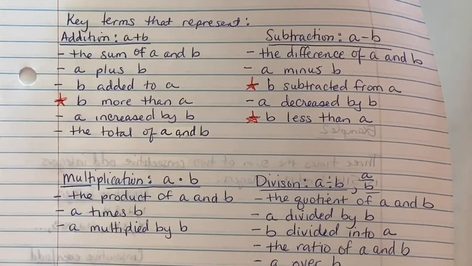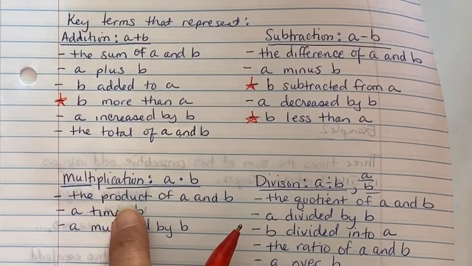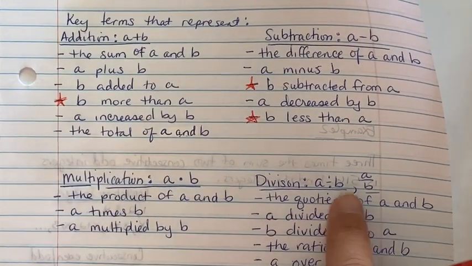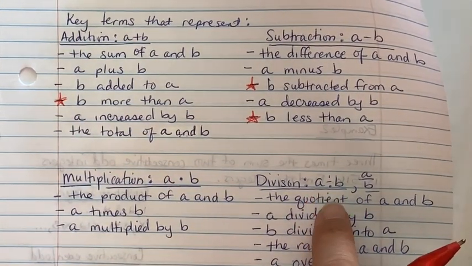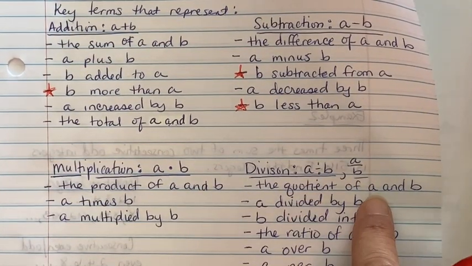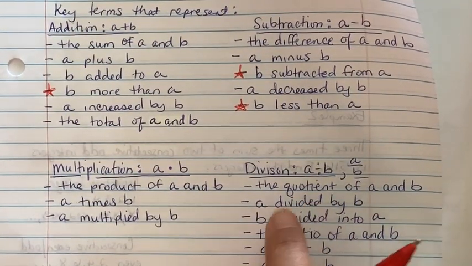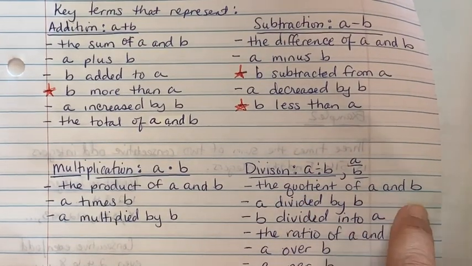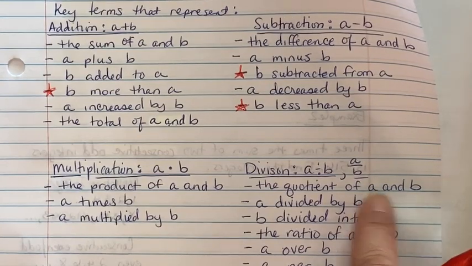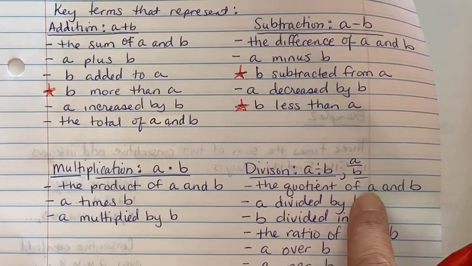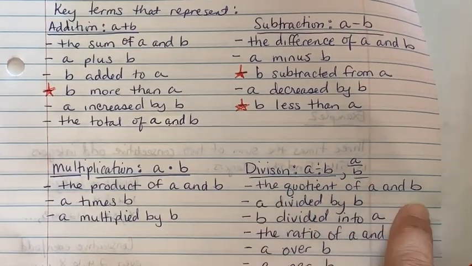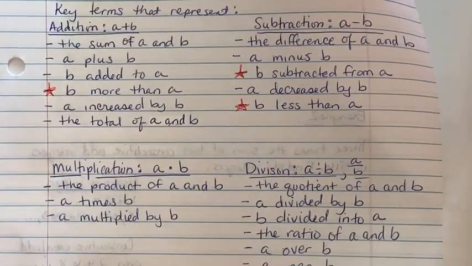Multiplication, A times B. So if you see the word the product of A and B, A times B or A multiplied by B. Division can be seen as A divided by B or A over B. So if you see the phrase quotient, when they talk about quotient, it's A over B. And it's whatever you see first. If it says A and B, A is the numerator, B is the denominator. If it said B and A, then B would be the numerator, A would be the denominator. So this is left to right. As you see it, left to right is how you would write your situation.